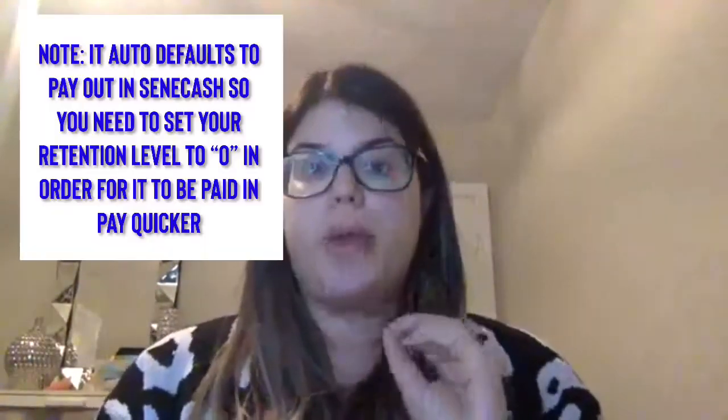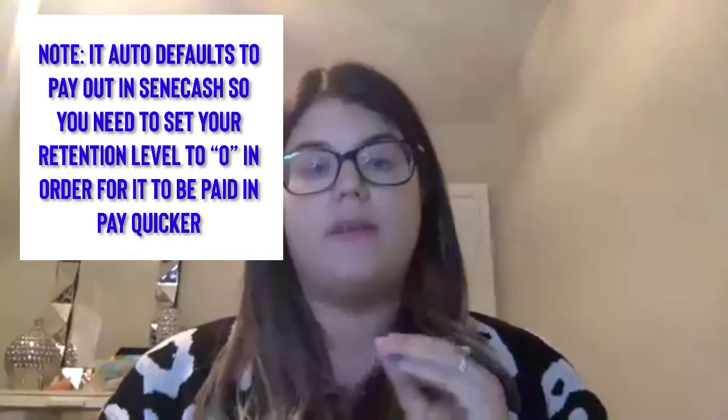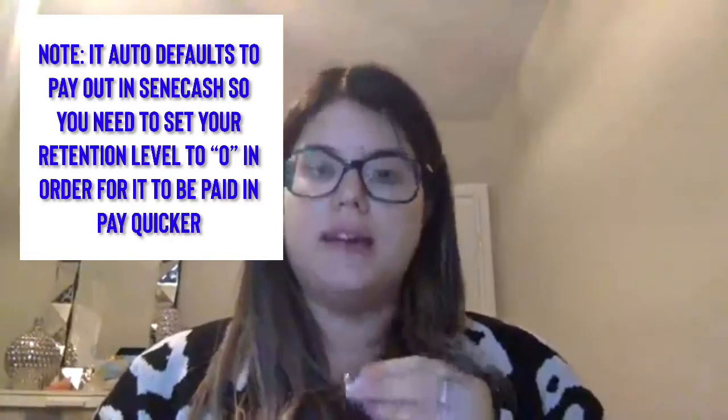So you will be paid in retail profits, and this will be credited once a week into your Pay Quicker account. And if you don't have a Pay Quicker account, you will get an email upon the first order or your first commission check. They will send you an email asking you to set up your Pay Quicker, okay?